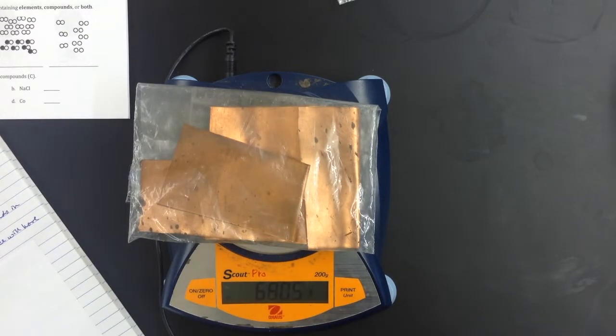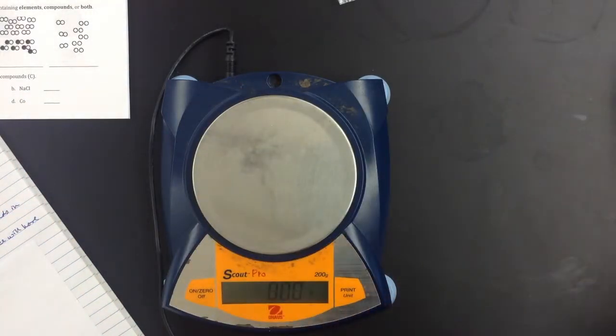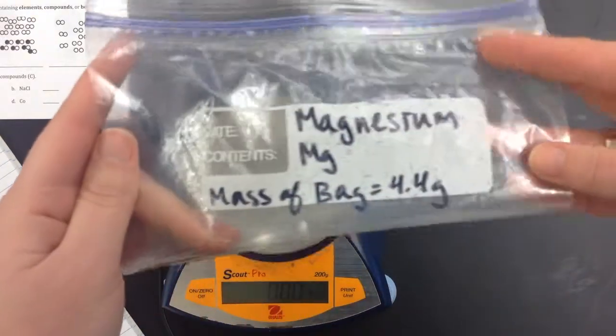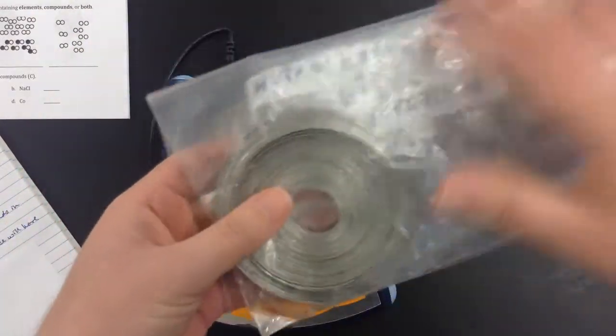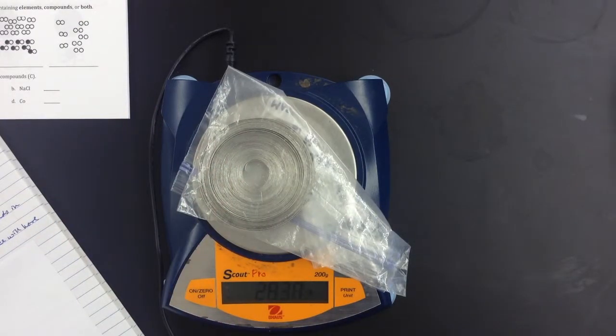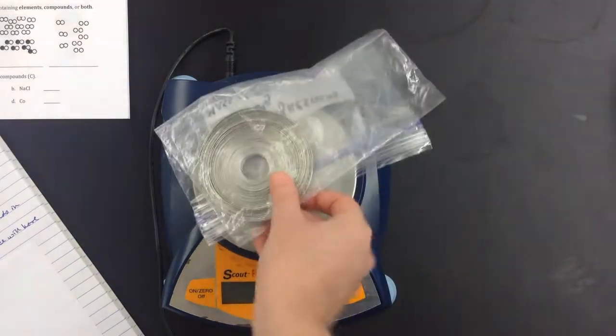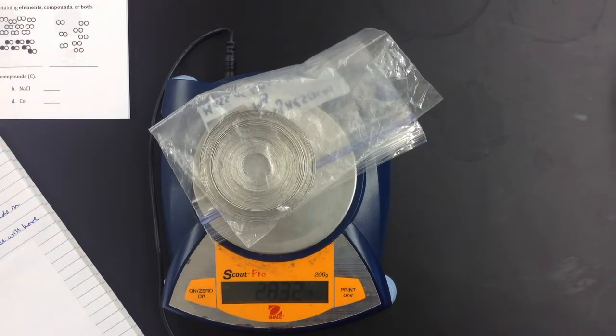Mass of the bag with the copper is 68.05 grams. And then the last one is magnesium. Mass of the bag is 4.4 grams. Mass of the magnesium with the bag is 28.55 grams.